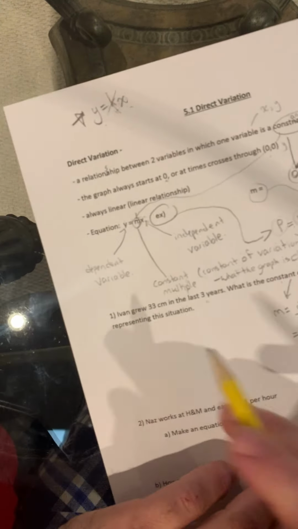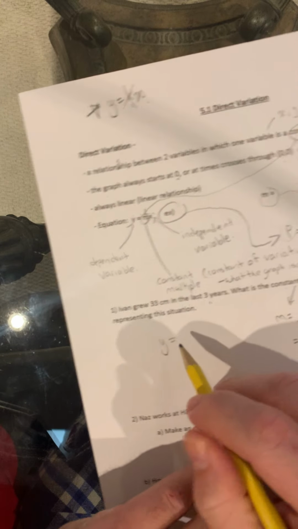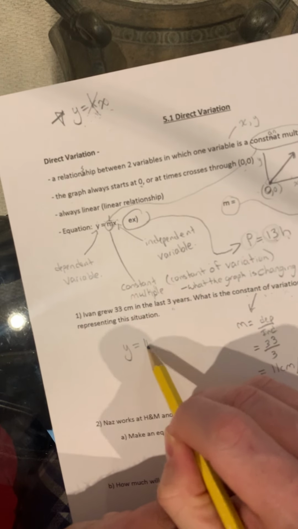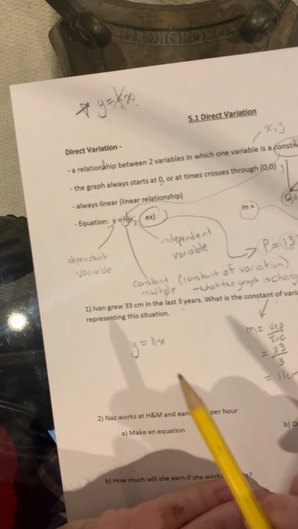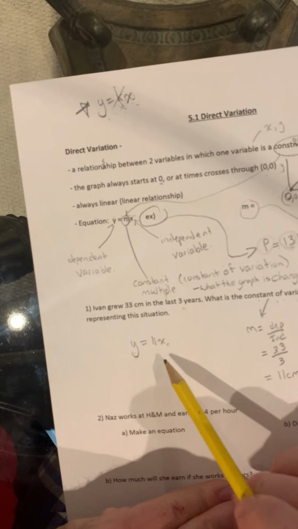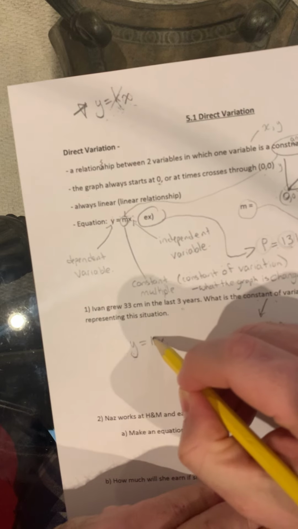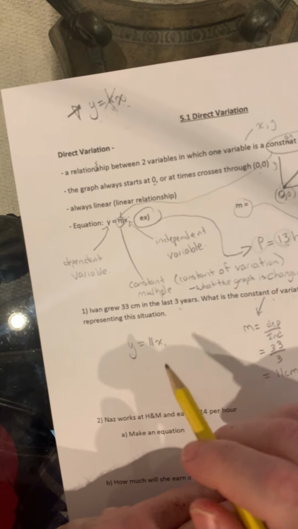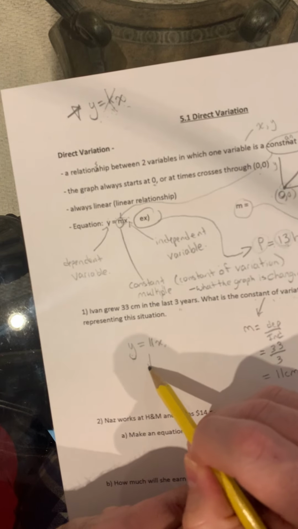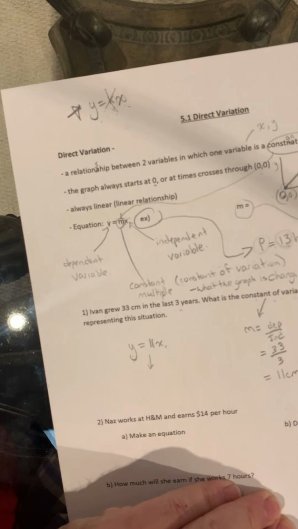Okay, so it's just y equals 11x. So y and x are your standard variables, and in this case we're going up by 11, so his height is changing by 11 centimeters every year. Since it's a real life question, we can make the equation a bit better.